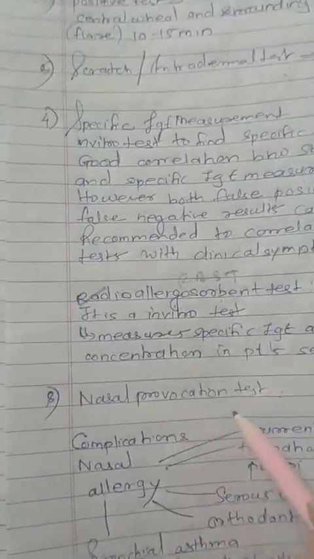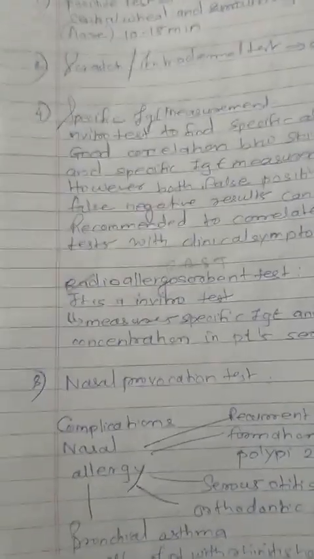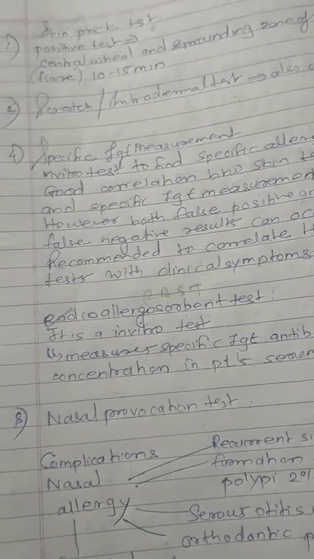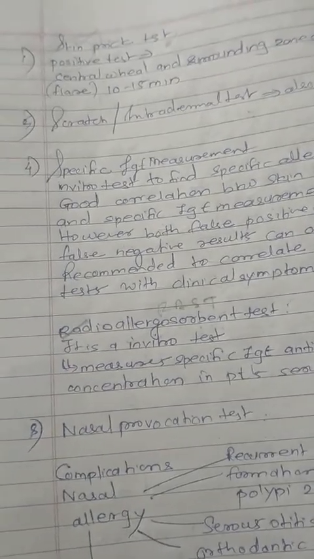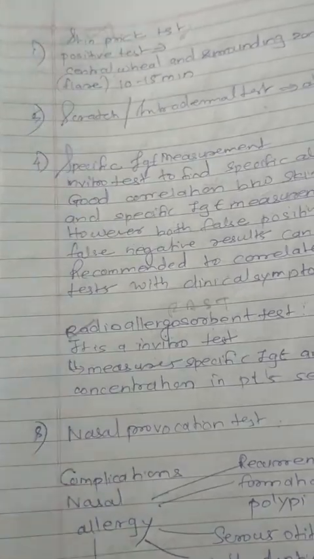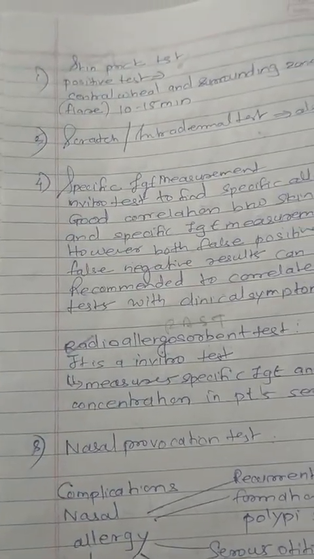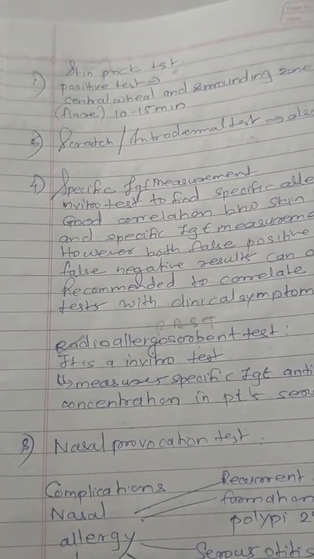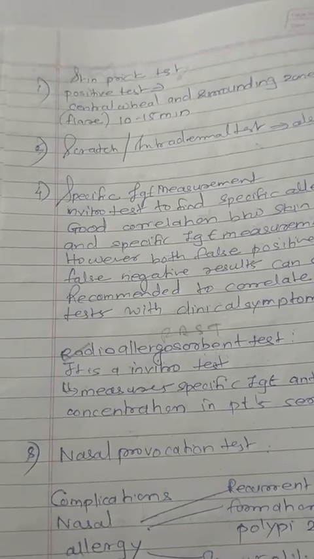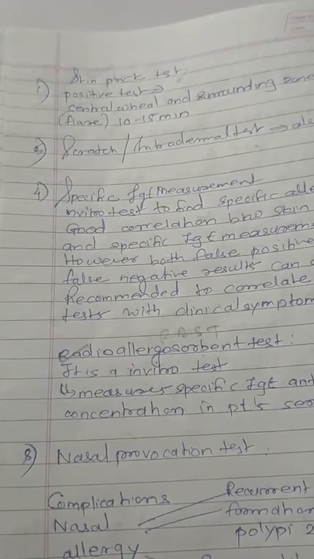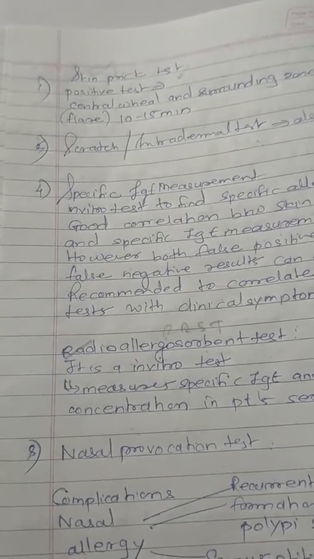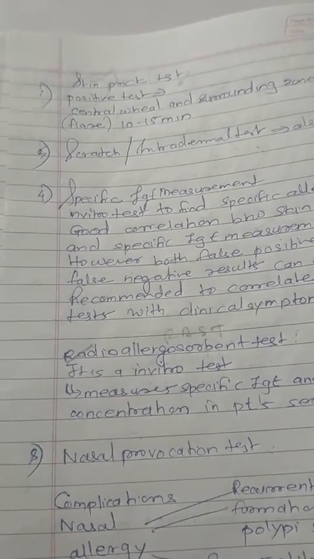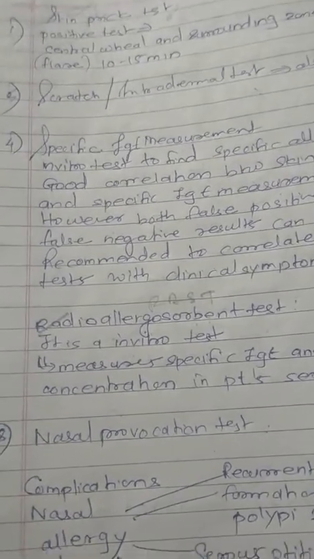Talking about nasal provocation test, how is it exactly carried out? It's a crude method to challenge the nasal mucosa. What happens here is a small amount of allergen is placed at the end of a toothpick and the patient is asked to sniff into each nostril, and we observe if the allergic symptoms are reproduced. More sophisticated technologies are available now, so basically this is not much used.